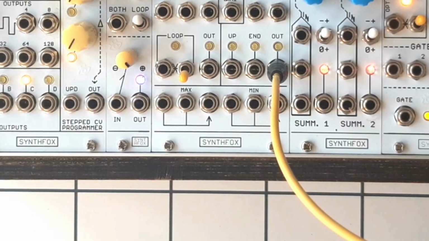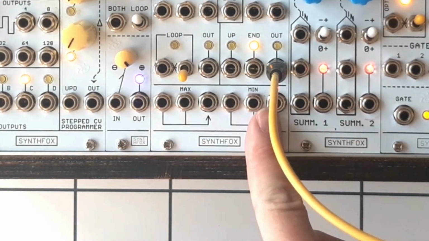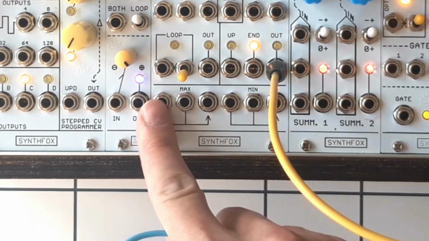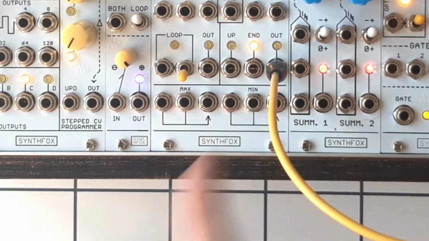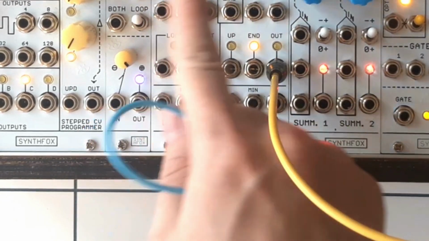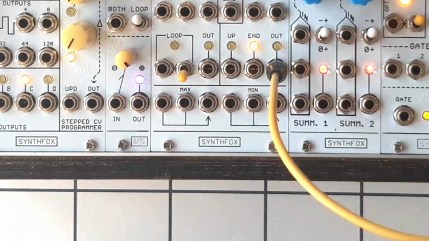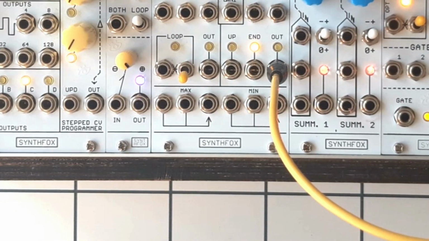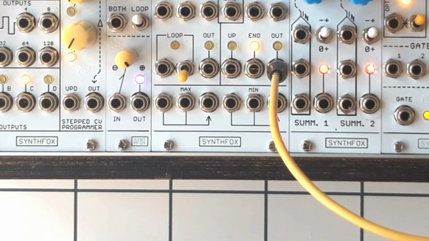Last but not least, there are the max and min processors at the module's bottom. Each has 2 inputs and 1 output. Ebb and flow slope outputs are normal to both processors' inputs. Max selects the maximal of the 2 slope voltages then, while min selects the minimal. Max and min can of course be used on their own as completely separate units by patching external signals into their inputs.